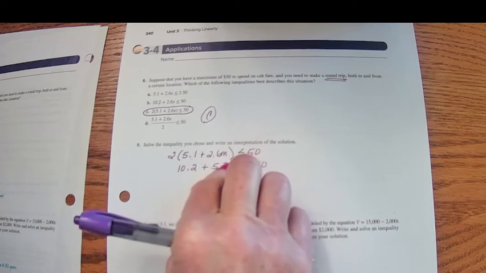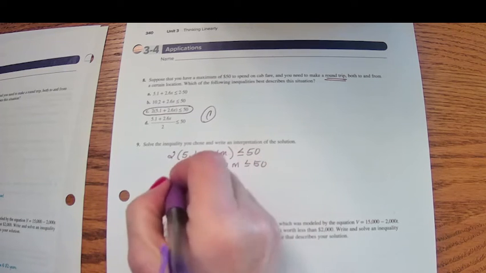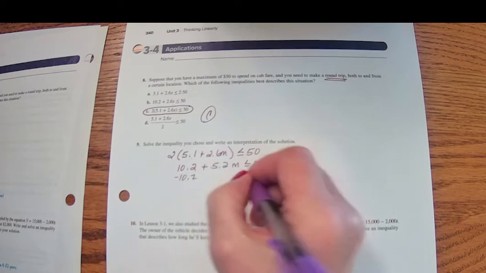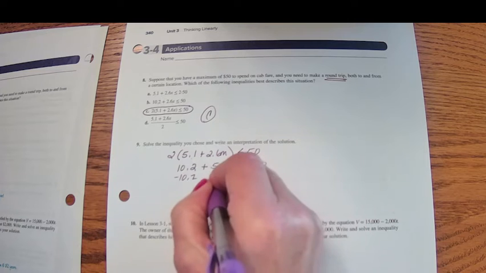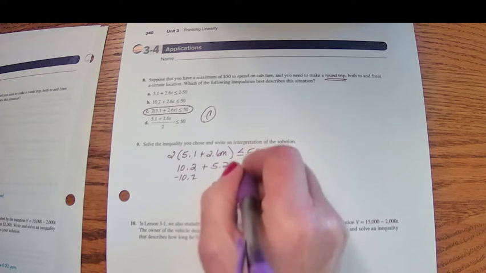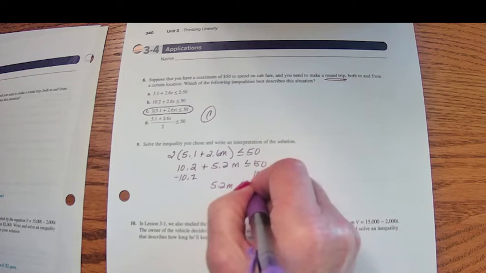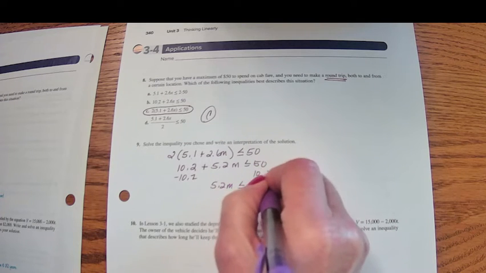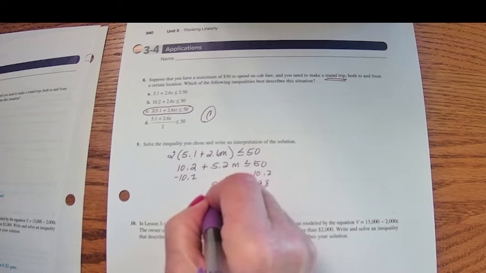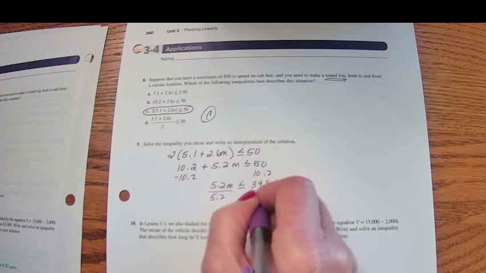And now we want to get m by itself. So subtract 10.2 from both sides. 5.2m, bring down the less than or equal to, and we get 39.8. And divide both sides by 5.2.